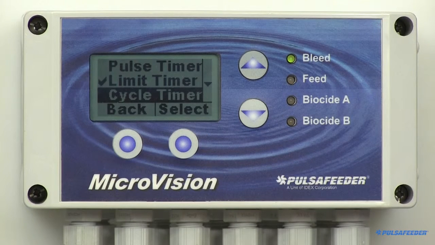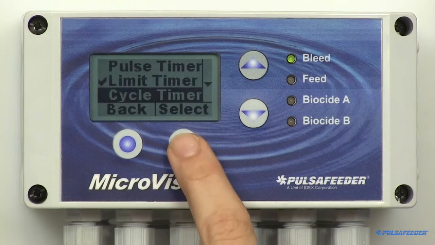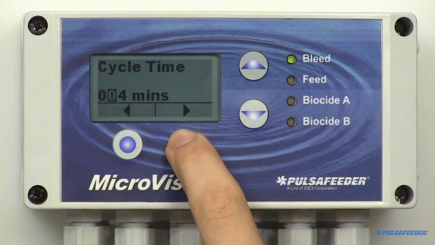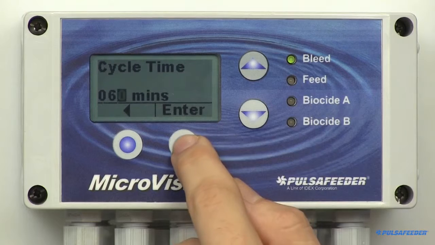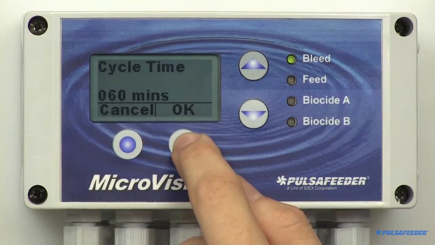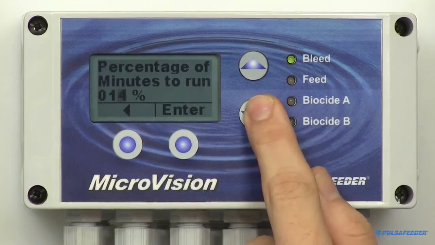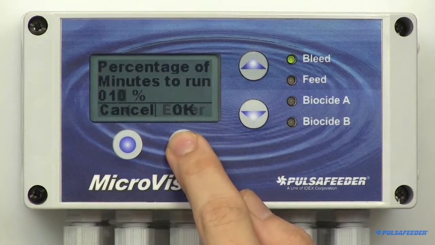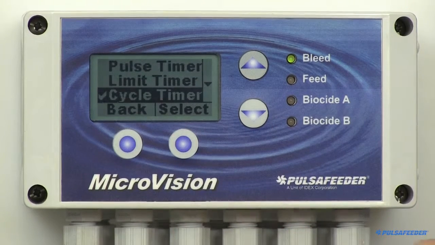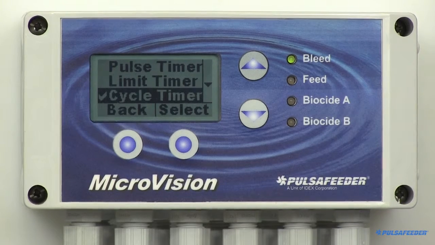The cycle timer mode sets the inhibitor to feed a percentage of a time period. For example, if you want to feed 6 minutes every hour, you would set the cycle time to 60. From the menu, select Cycle Time and enter 60 minutes. Then hit Enter and OK. Then set percent to 10. Then hit Enter and OK. So 10% of a 60-minute cycle is 6 minutes. The inhibitor will feed 6 minutes every hour.